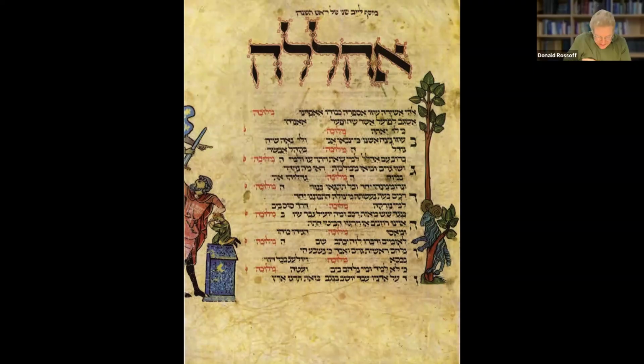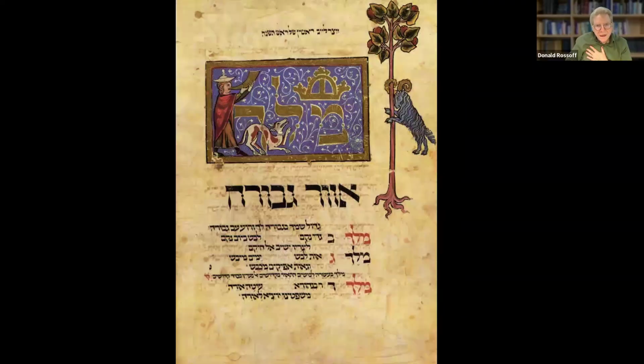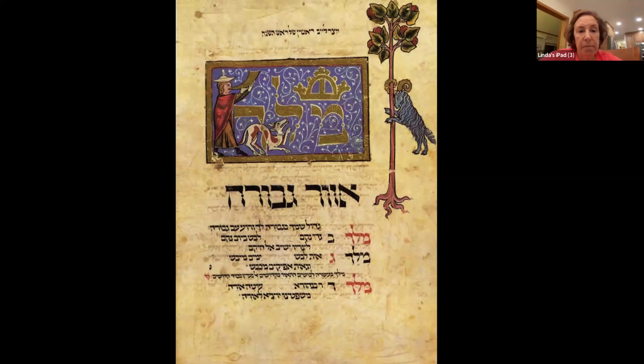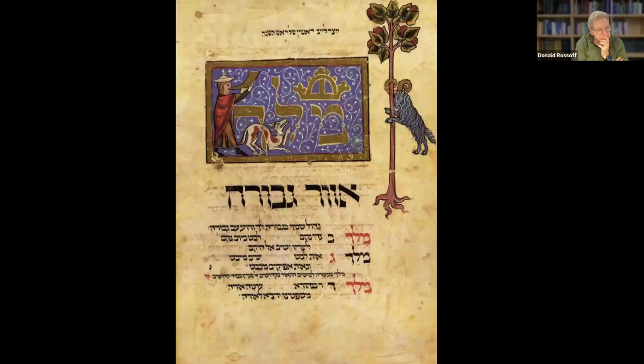And what's interesting in the same volume, we've got kind of the same scene with the ram, except the ram is higher up in the tree. And this is actual liturgical text from the Machzor. The big word is melech. Ozer Gvura. Is that what it said? The God of great strength. A king of great strength.